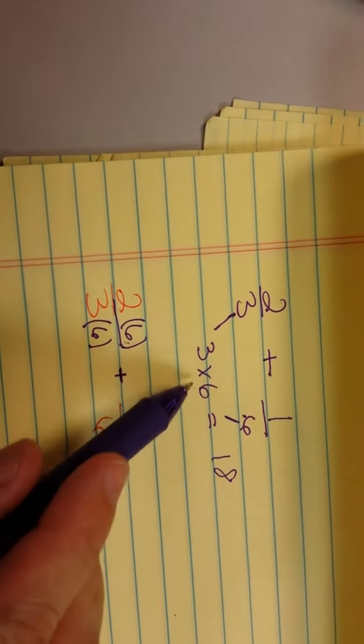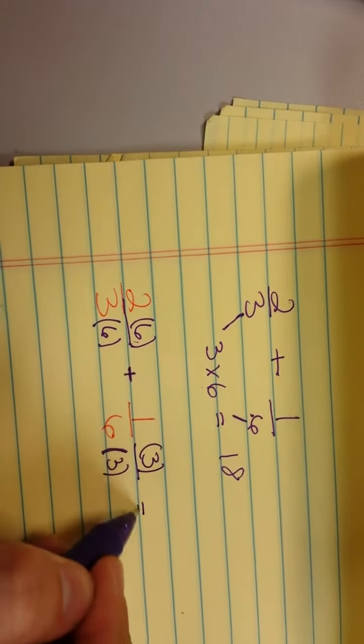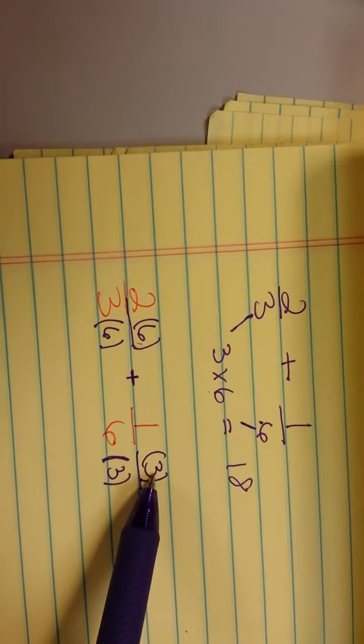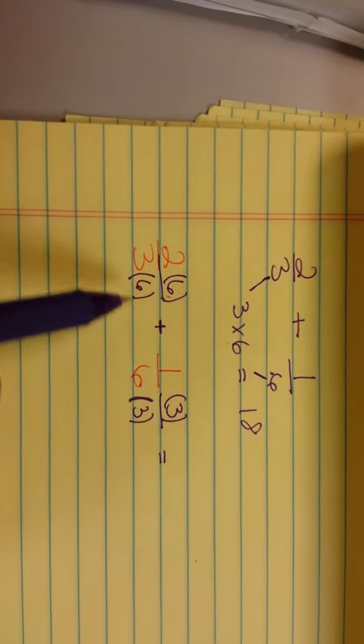And then we said 6 times 3. So we're going to multiply the bottom by 3. We have to do the same thing to the top that we do to the bottom. The reason for that is what? 3 over 3 is 1. So multiplying the top and the bottom by the same number is the same as multiplying it by 1. We're not changing the value. We're just making it a bigger fraction of the same thing.